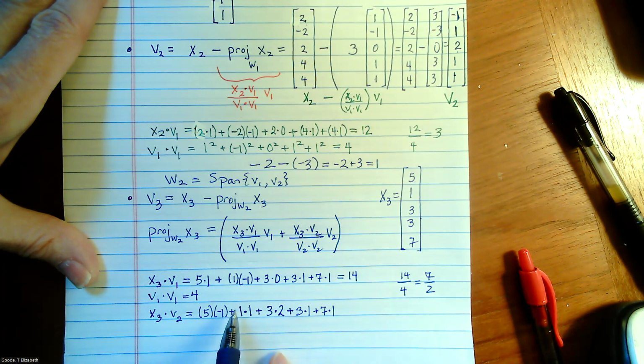5 times 1. V1, right? Oh, no, this is v2. We can't just look here. Okay, fine. We can look for the x3 coordinates, but we can't look for the... all right, so what does this turn out to be?